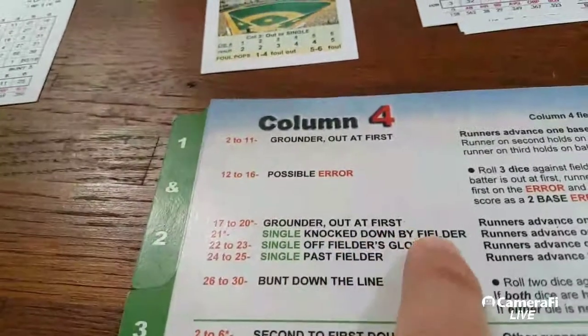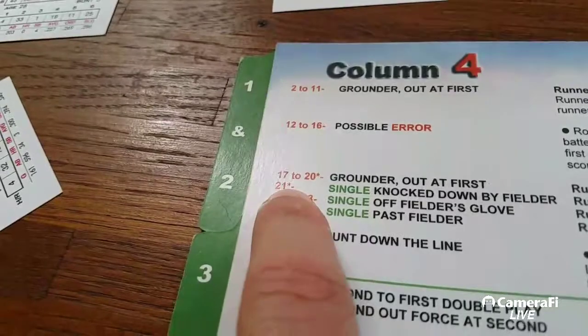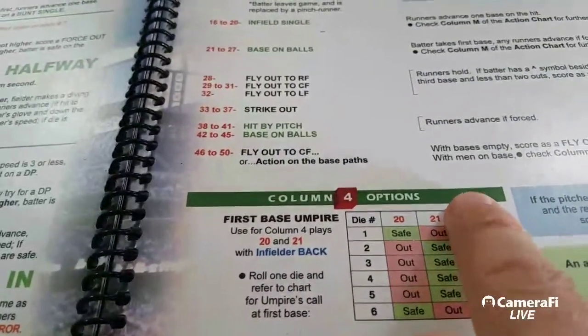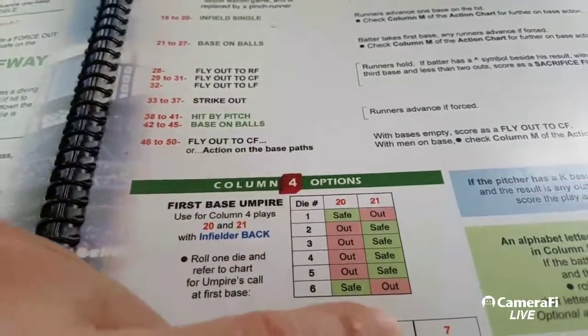That's a single knocked down by the fielder's glove, but you can see there's an asterisk there on that number 21, and that sends us over here to the first base umpire. And on column 21, we roll a D6. If it's a 1 or a 6, the batter is out. Anything else, the batter will be safe.